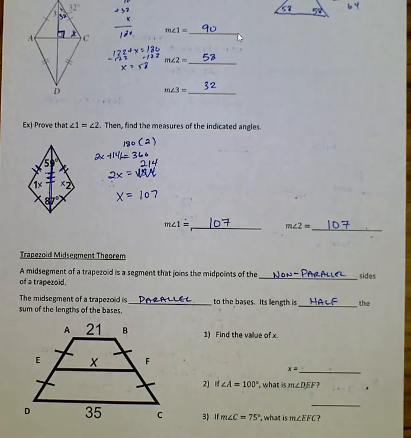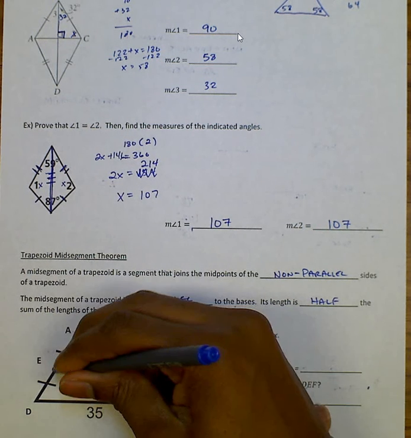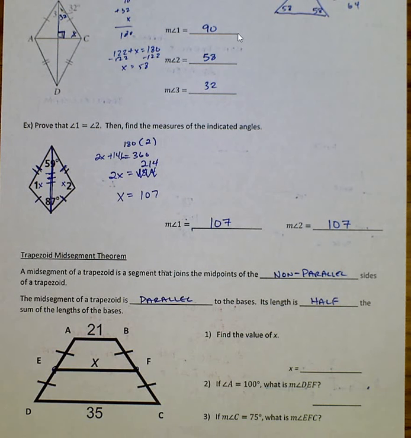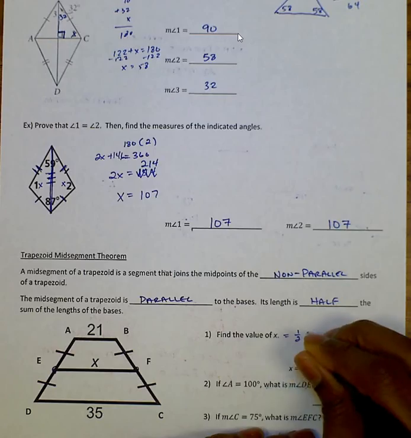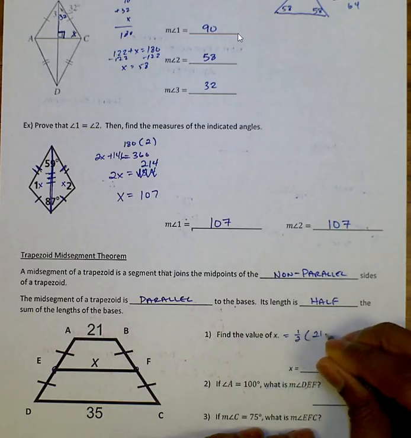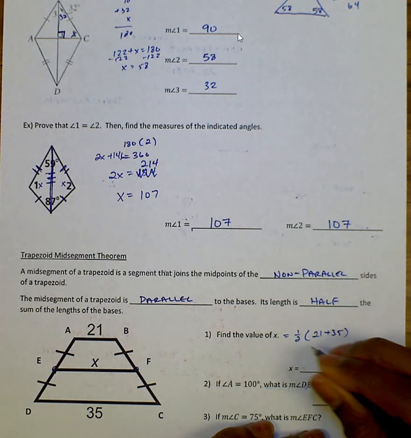Okay, so let's find x. Like we said, this is the mid segment. It connects the midpoints of the non-parallel sides. And it will be half of 21 plus 35. So what's that, 56? Half of 56 is 28.